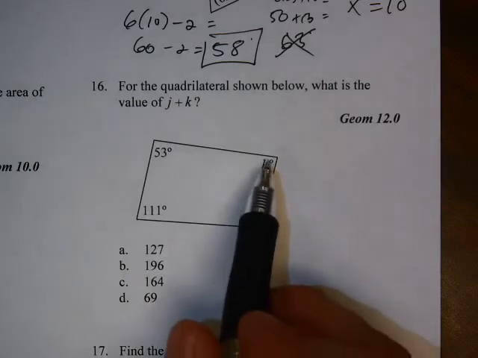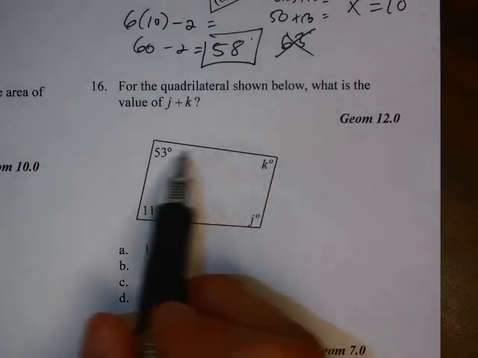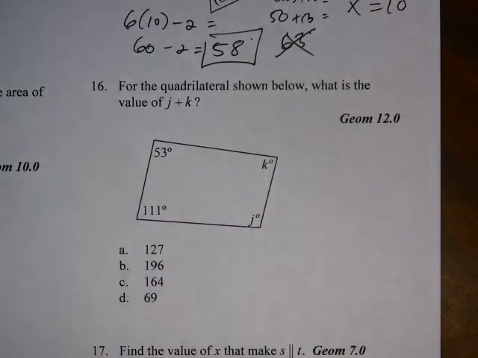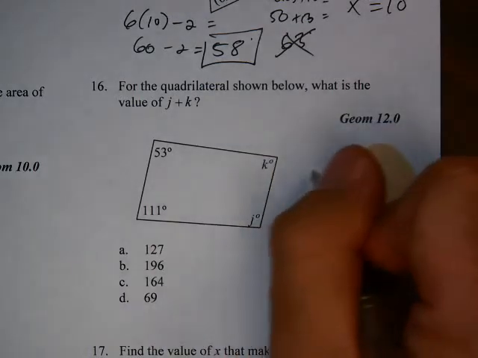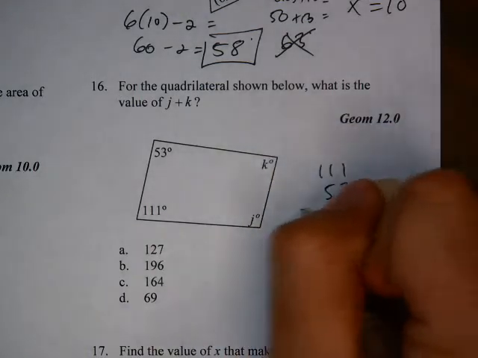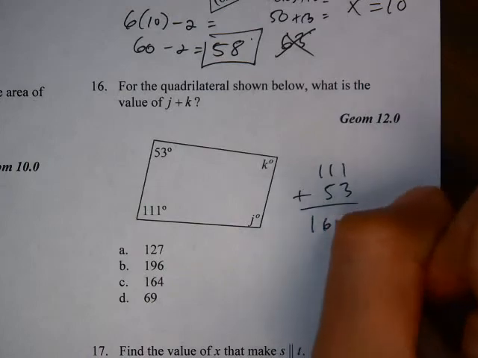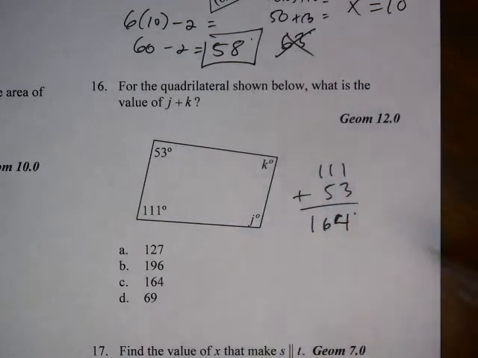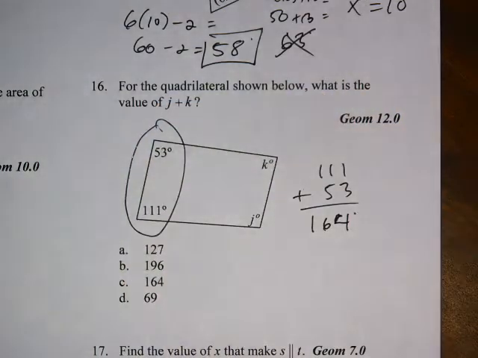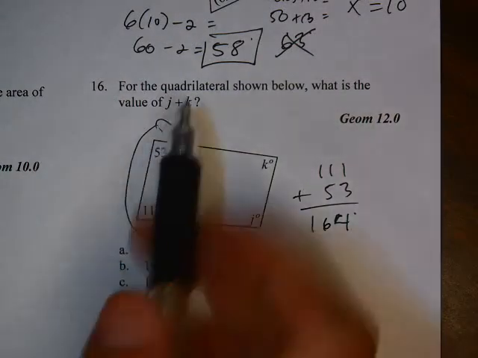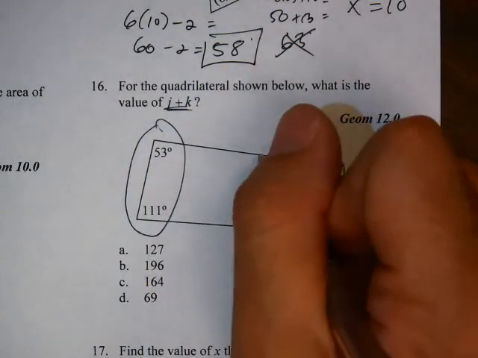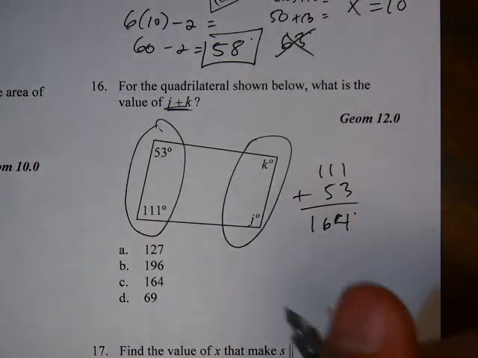Now what we do know for the quadrilateral, remember that all four of these angles add up to 360. So I'm going to start with the 111 and the 53. I'm going to add those together. Now I'm going to get 164 degrees. Now that's just this pair. But remember, the question's asking for j plus k, so we want this pair instead.